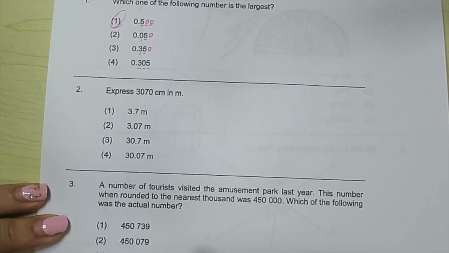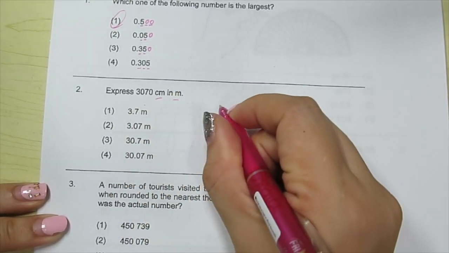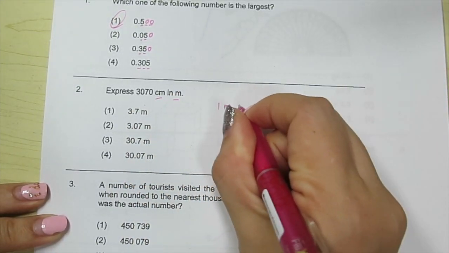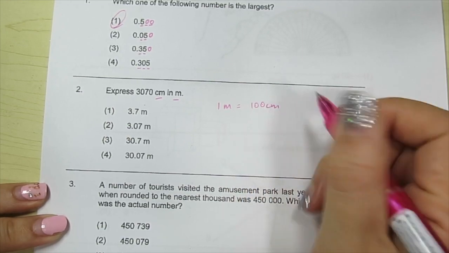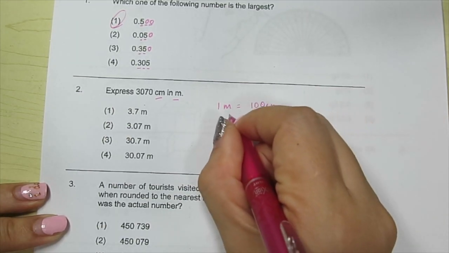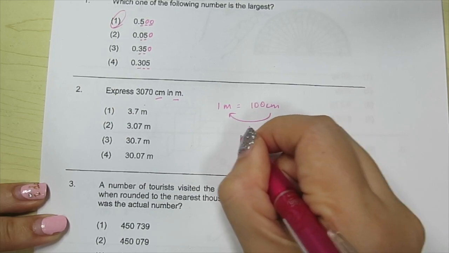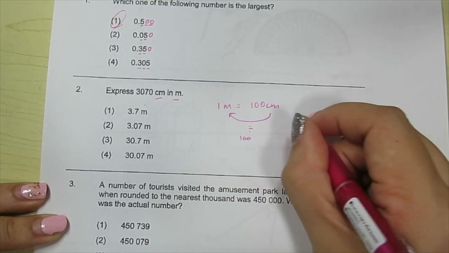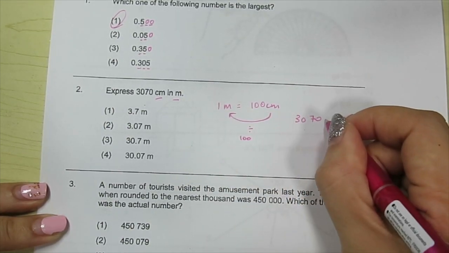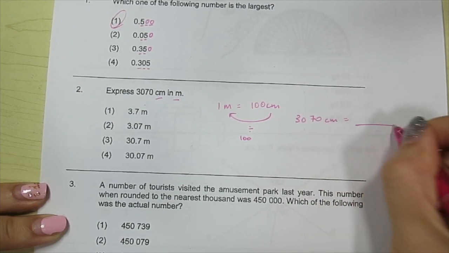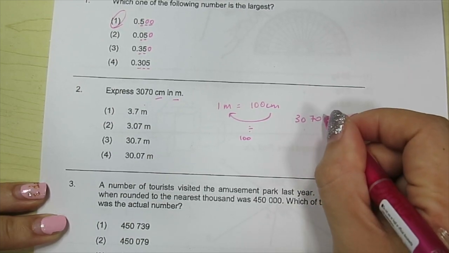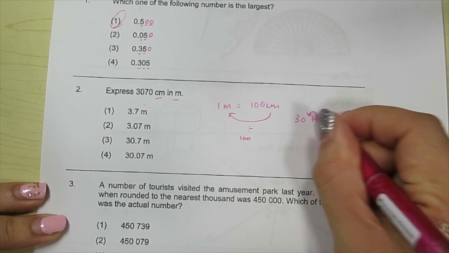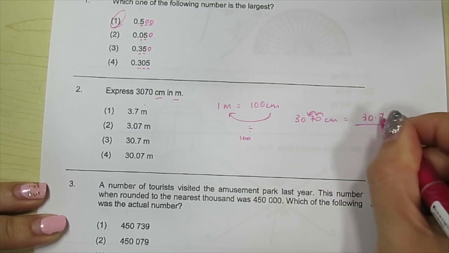Question 2, converting centimeters to meters. So 1 meter is equal to 100 centimeters. If we want to convert from centimeter to meter, we are actually dividing by 100. So 3070 cm divided by 100 is 30.7.